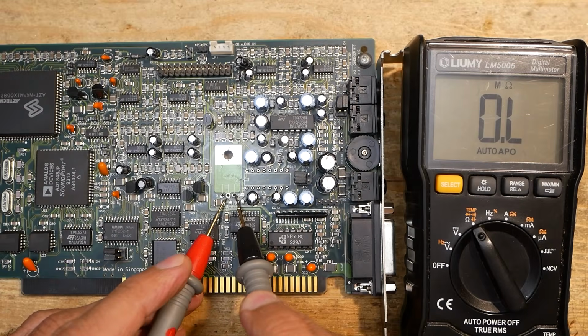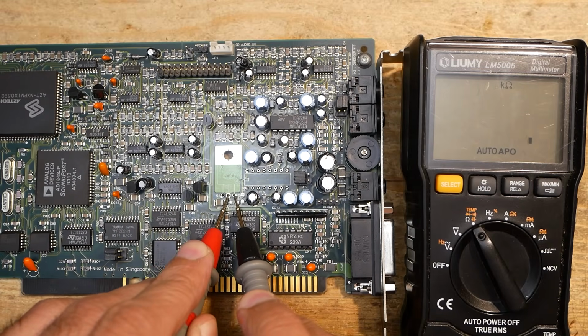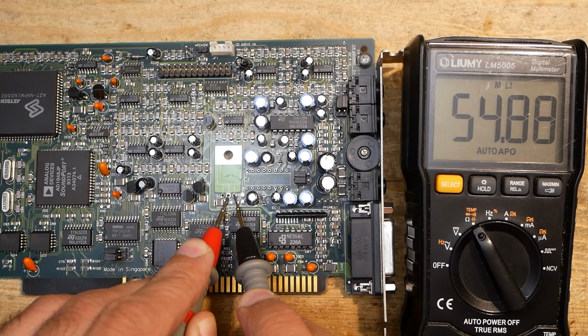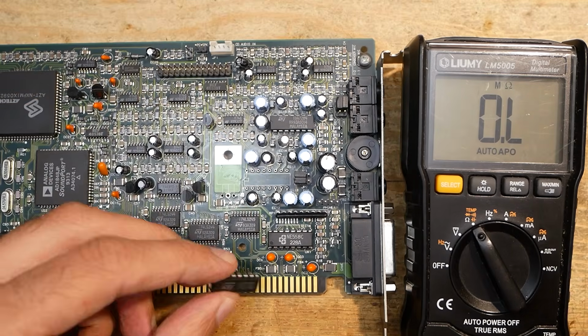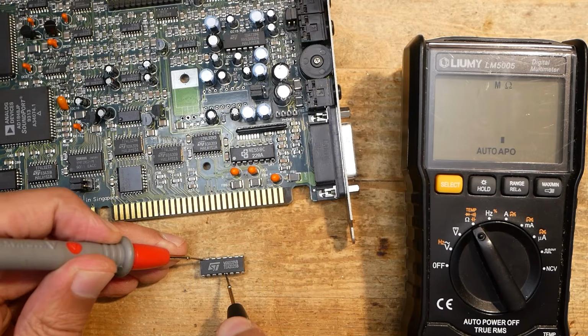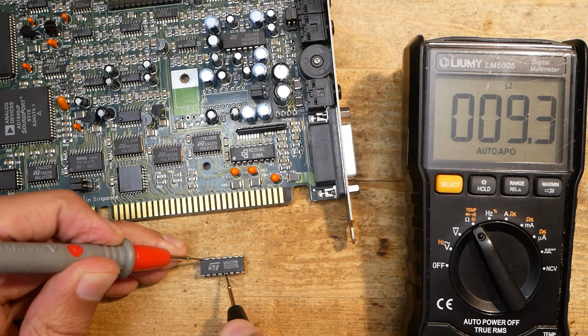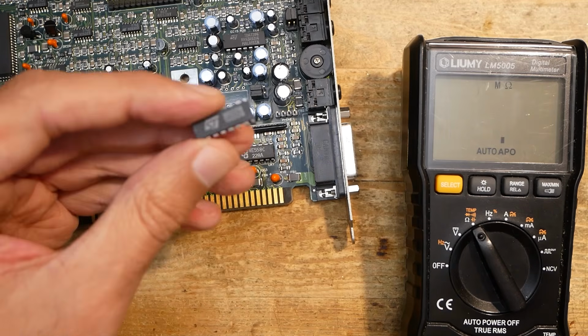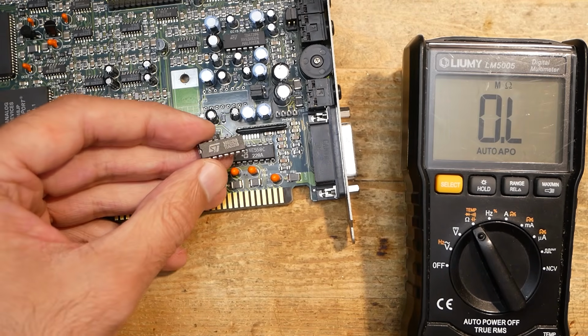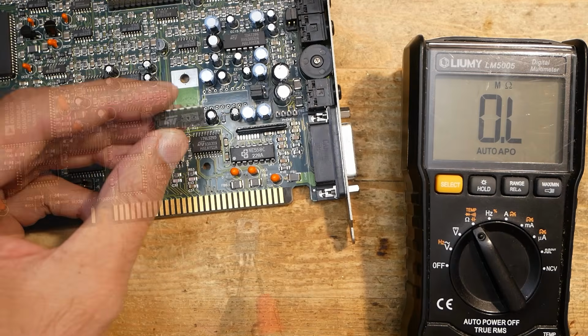Okay, let's check once again. Did we find the culprit? And yes, we are now getting over 50 mega ohms. Means at least the amplifier was shorted. Yes, as you can see, there are 9 ohms between VCC and the ground pin of the IC. The amplifier is definitely dead.